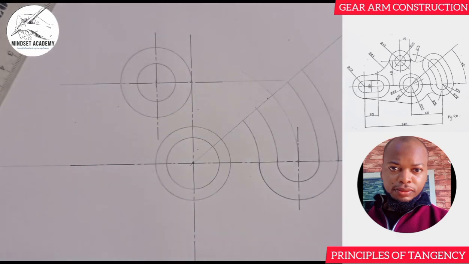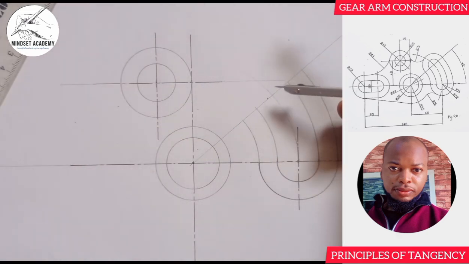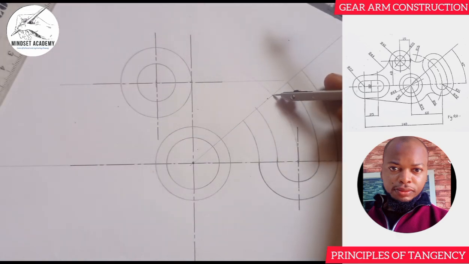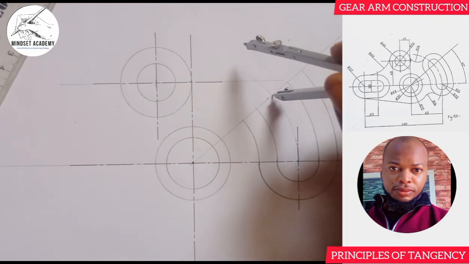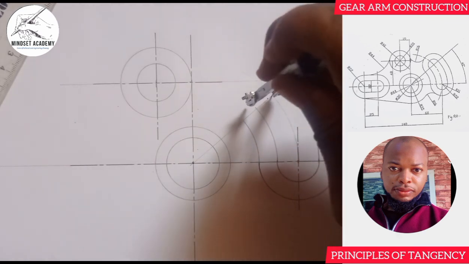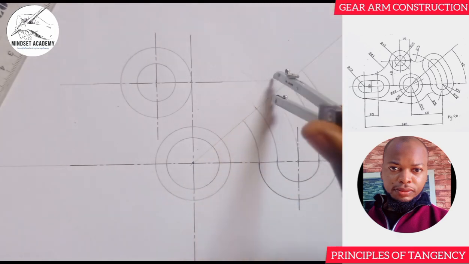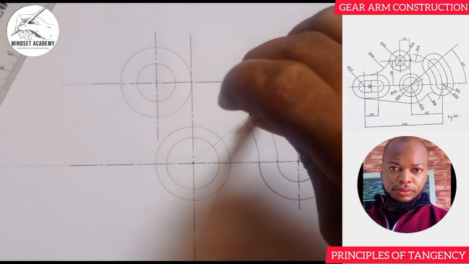So this center you see, mark the center you need here. Start taking. Now when you place it here, you close it up. You draw your what? Semicircle.